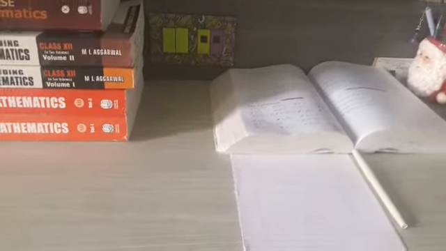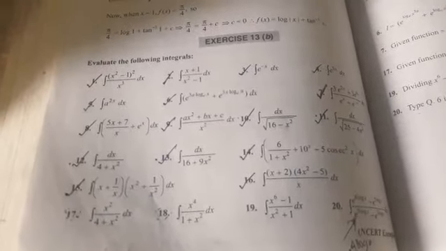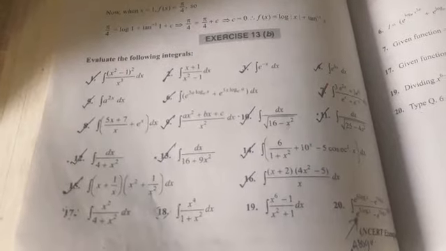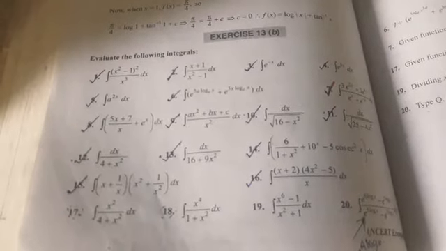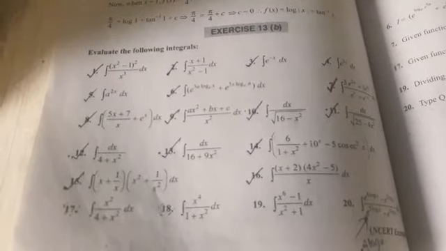In the previous video, we finished exercise 13a, chapter Indefinite Integral-1 of OP Malhotra's textbook for ISC Mathematics. Today we'll be starting off with exercise 13b and we'll be doing the first 5 questions.